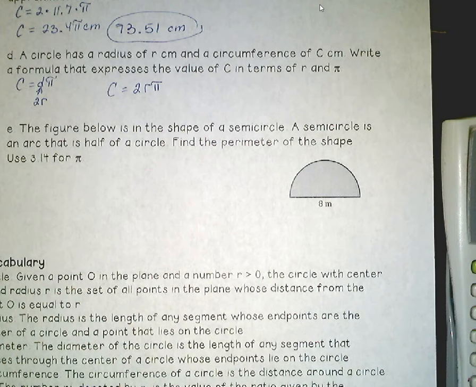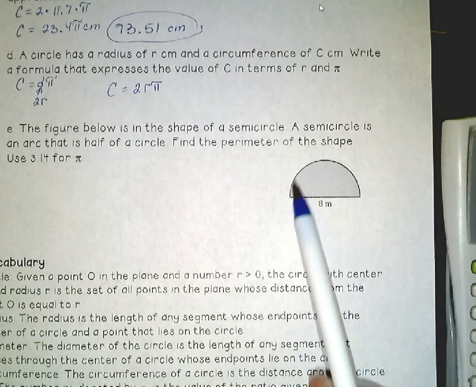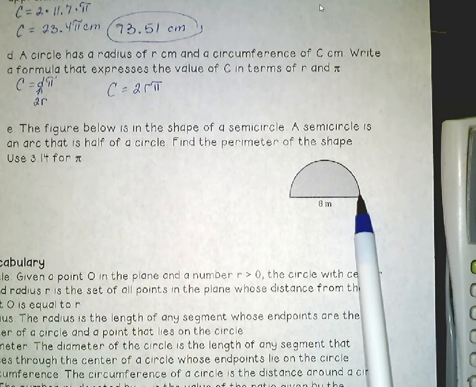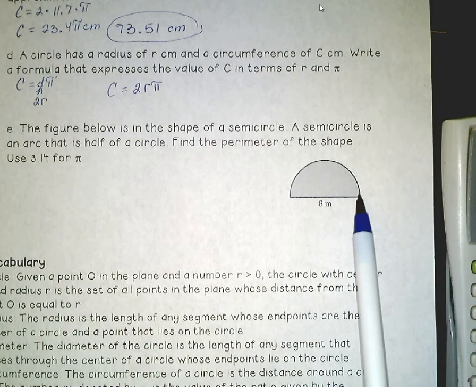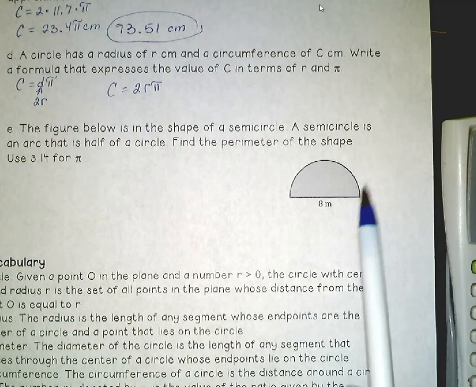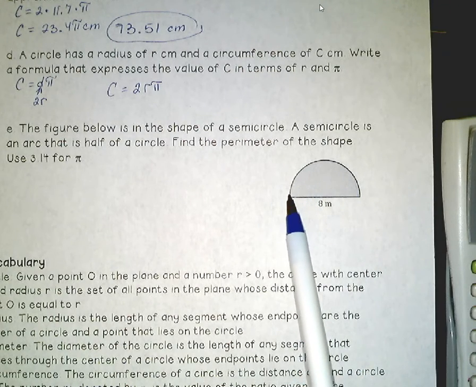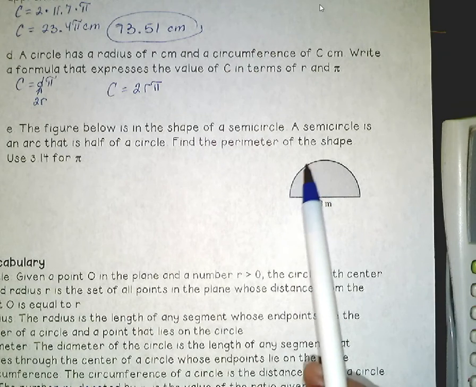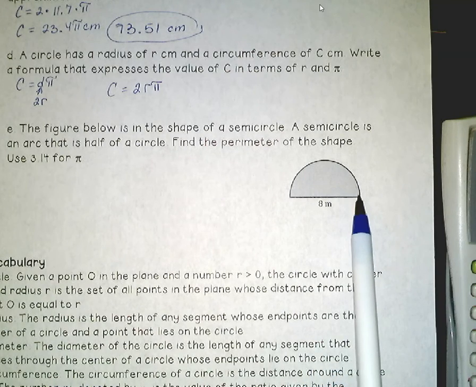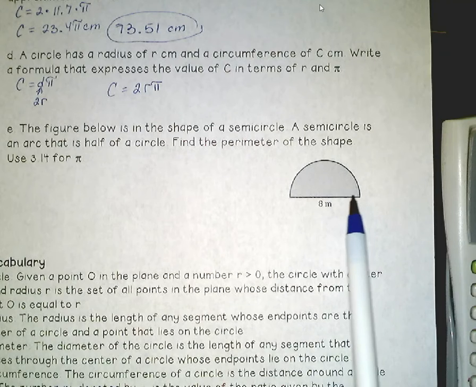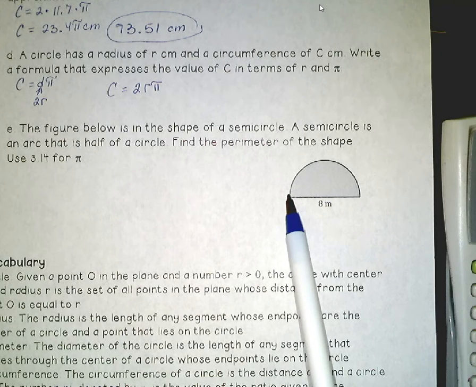This lesson has a lot of new information for you. Here we have a semicircle. This is an arc that is exactly half of a circle. We need to find the perimeter. To find the perimeter of this shape, I will have to find the circumference of the half circle, which will give me that arc length. And then to complete the shape, I will need to add that diameter to finish the perimeter.